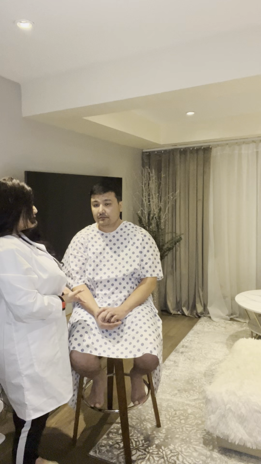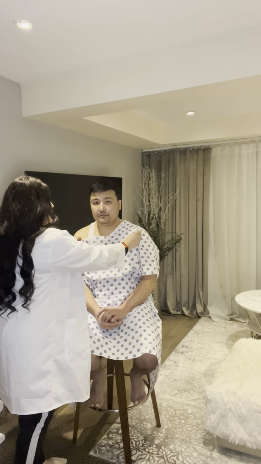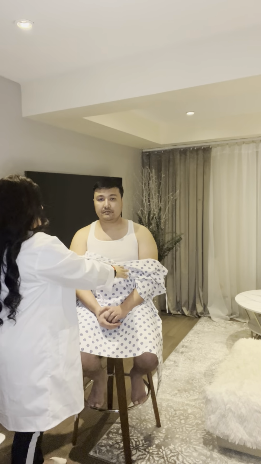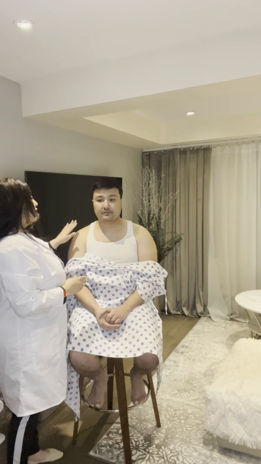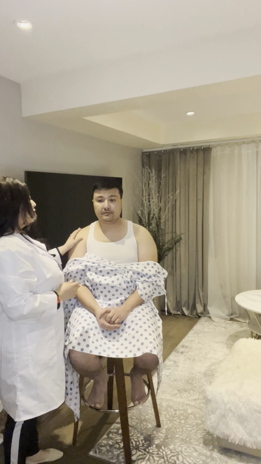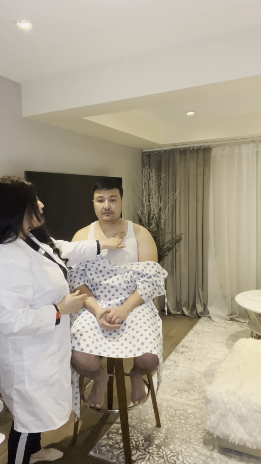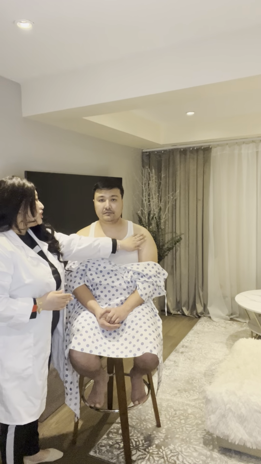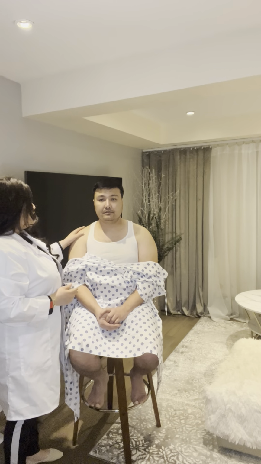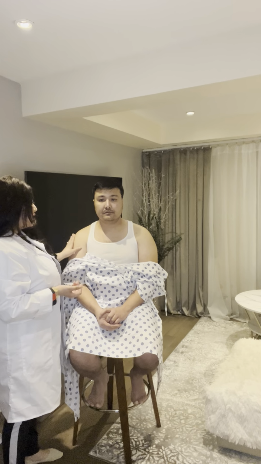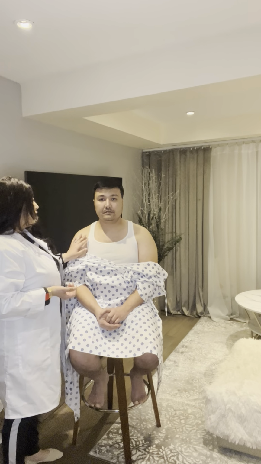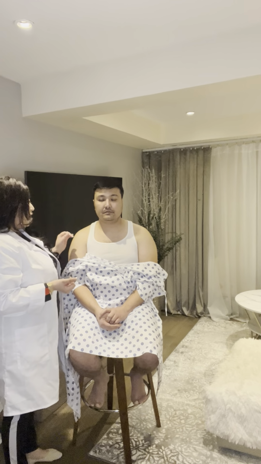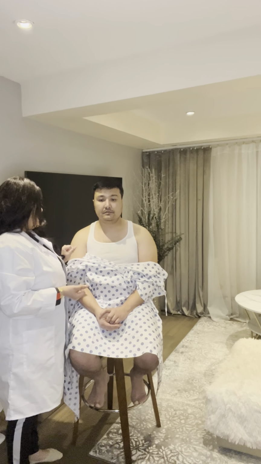So I'm gonna start with your chest. I'm gonna expose your chest, and I'm gonna do all my assessment over the t-shirt for my patient's modesty, and I'm looking at the skin. Skin is pink, intact, warm, dry, no lesions, I don't see any signs of trauma, bruises. So I don't see any ulcers.